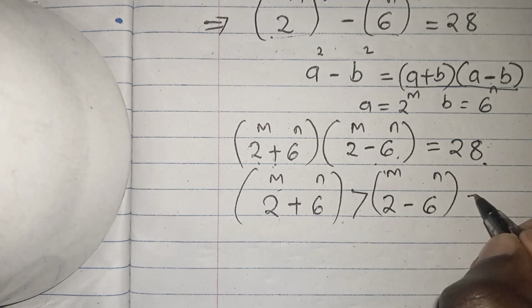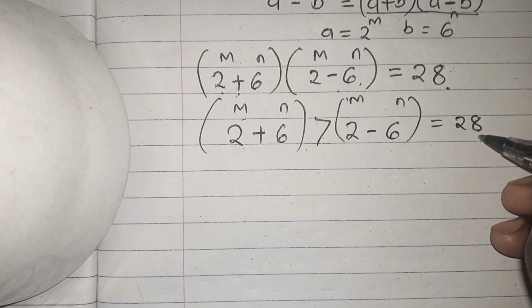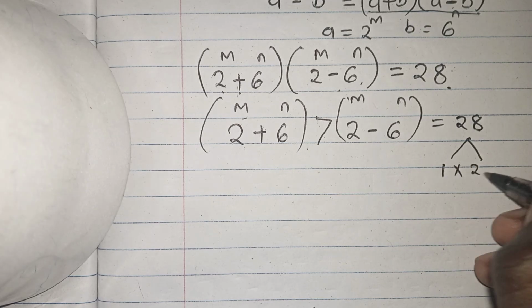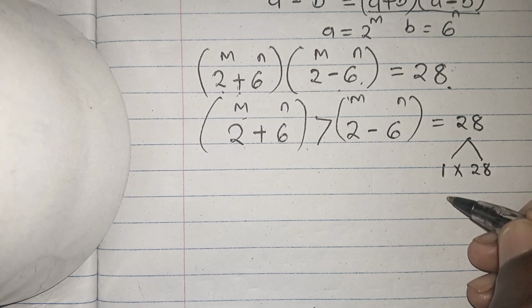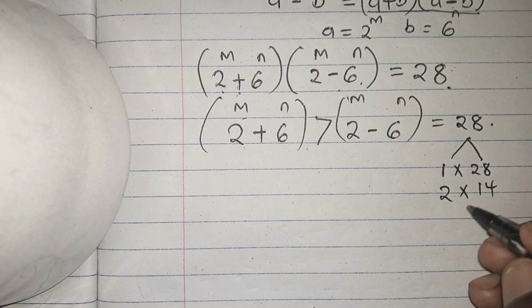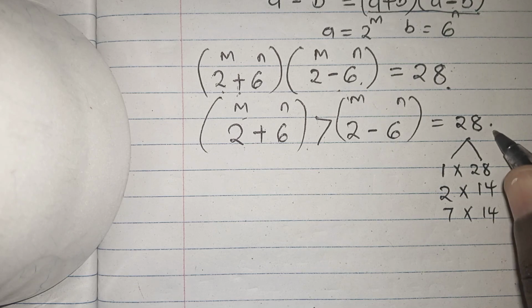So their product is equal to 28. So we are going now to look for the factors of 28, which are 1 times 28, this is 28. We can have 2 times 14 gives us 28. 7 times 4 gives us 28.